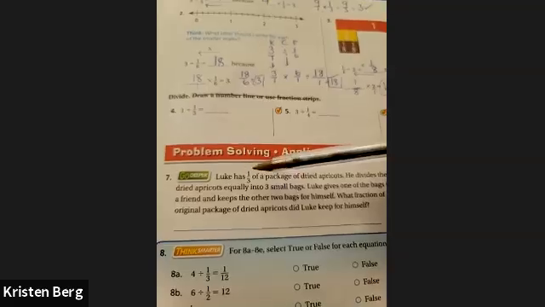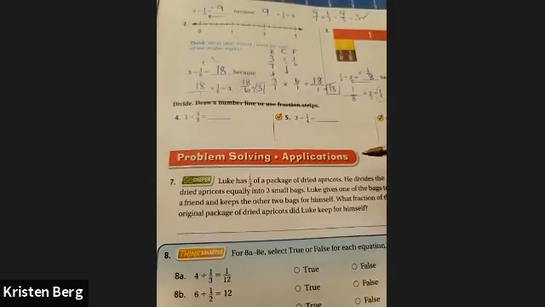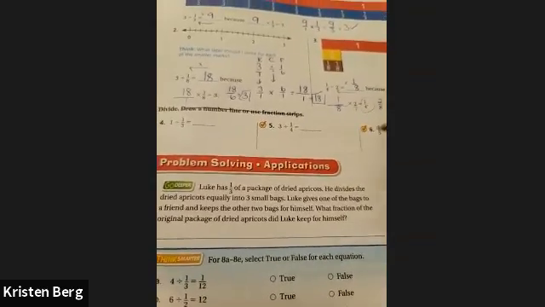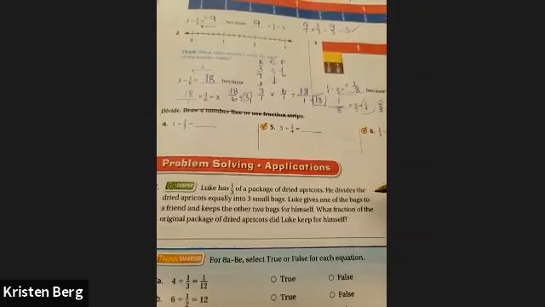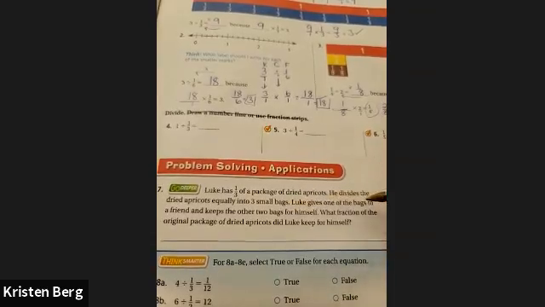Okay, so now we're going to go on to this one. It says Luke has 1/3 of a package of dried apricots. He divides the dried apricots equally into 3 small bags. Luke gives one of the bags to a friend and keeps another 2 bags for himself. What fraction of the original package of dried apricots did Luke keep for himself?